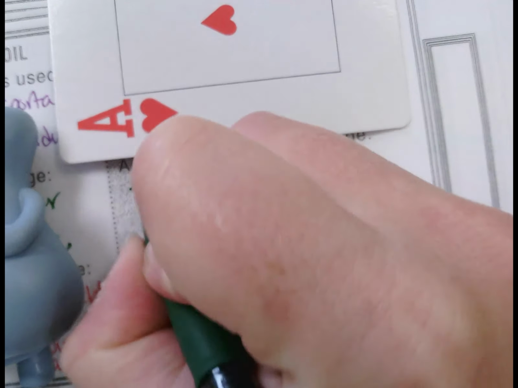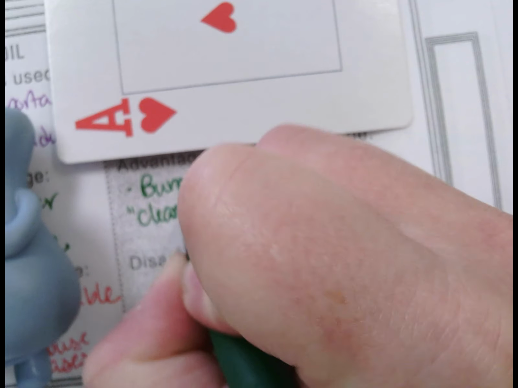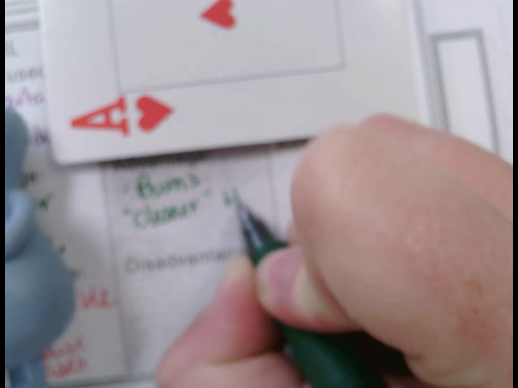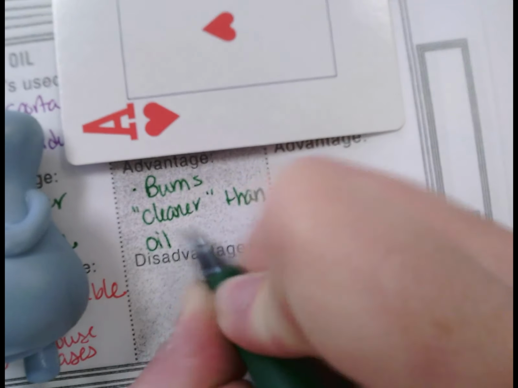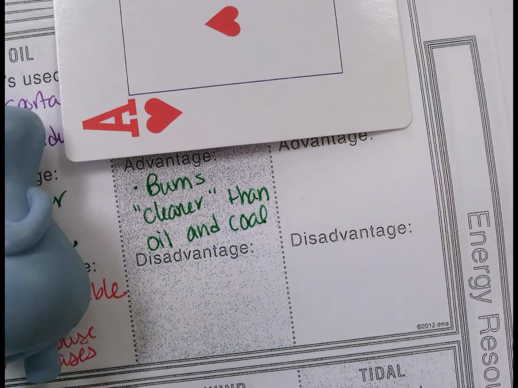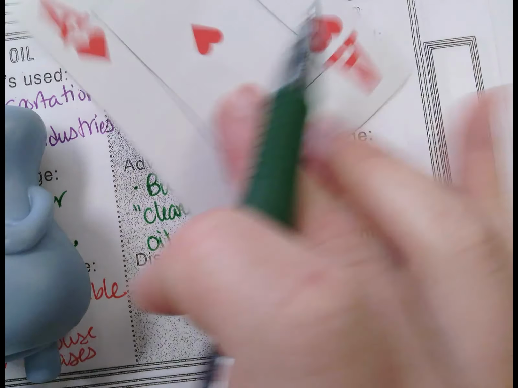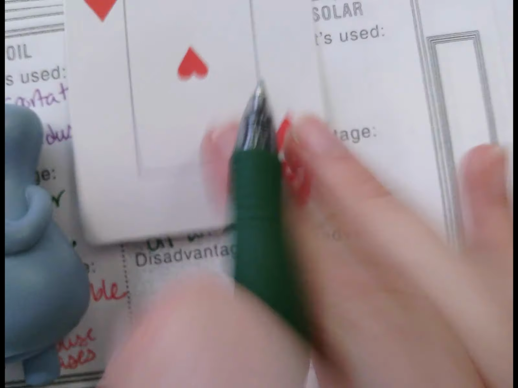A big advantage is that it burns cleaner, cleaner than oil and coal, meaning it's not going to release as much greenhouse gas. It's going to burn cleaner than oil and coal, so it's not going to release so much crap in the environment.